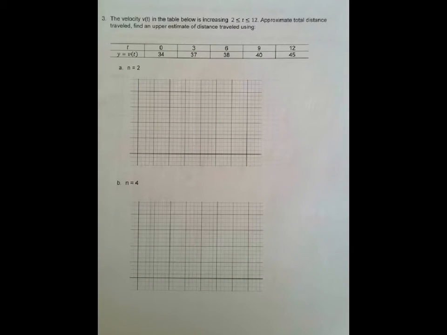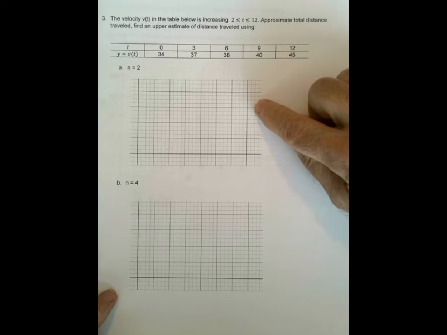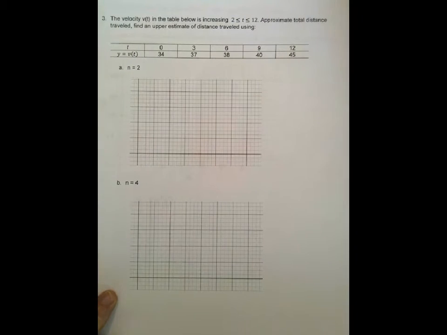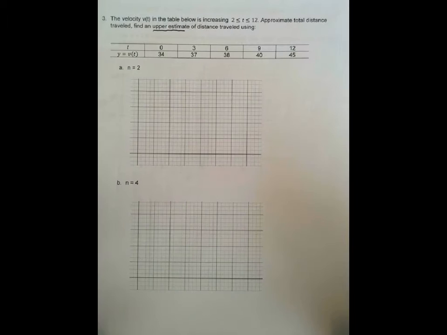Okay? In this case, here's going to be the estimate with 2, here's going to be the estimate with 4, and in both cases they want us to use an upper estimate, right? So that means we're going to use the overestimate with the rectangles protruding, poking out above the graph, okay? But first, like the last one, let's go ahead and graph our data.